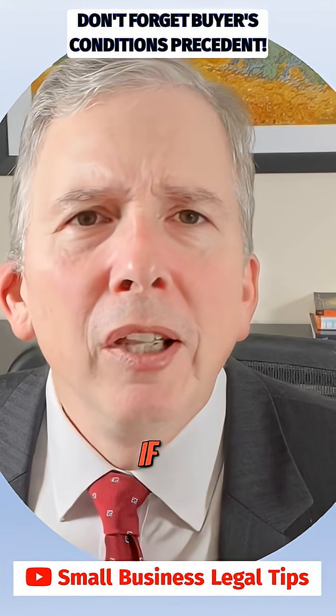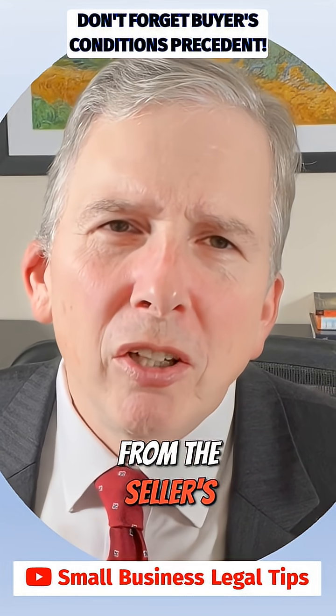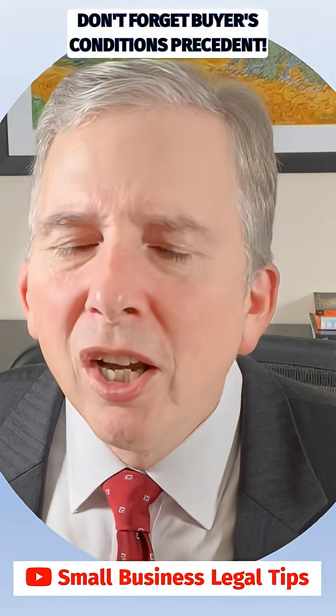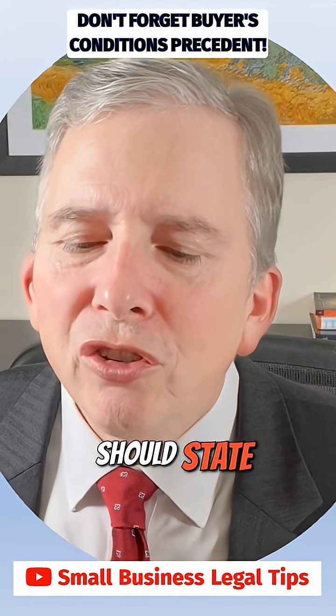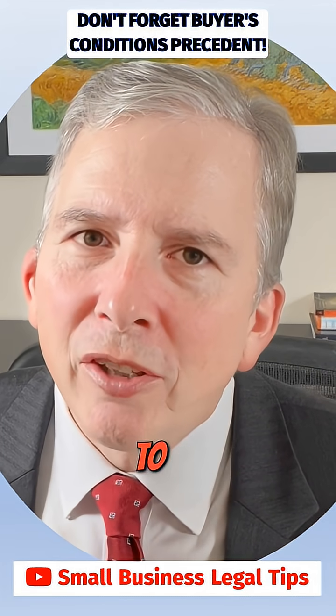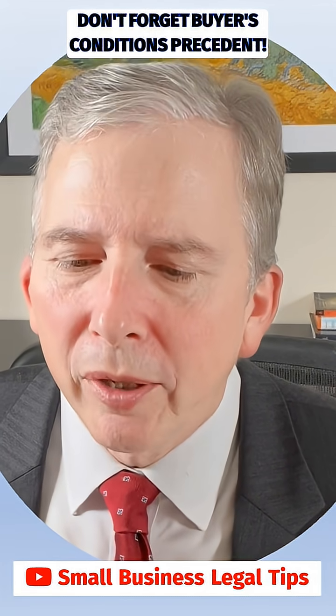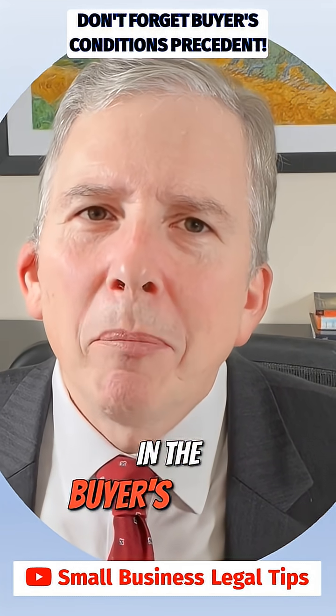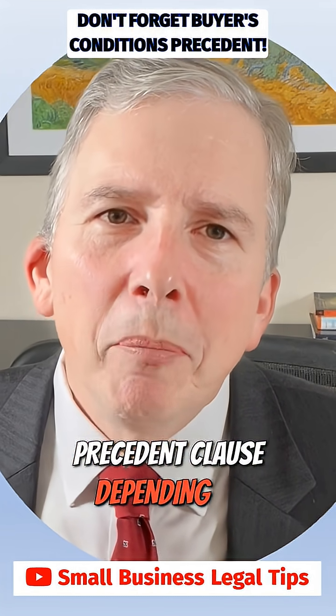Third, if the buyer needs to obtain a lease from the seller's landlord or get some other important agreement assigned, the conditions precedent clause should state that these agreements have been assigned to the buyer from the appropriate party. And there are lots of other conditions precedent that could be identified in the buyer's conditions precedent clause depending on the deal.